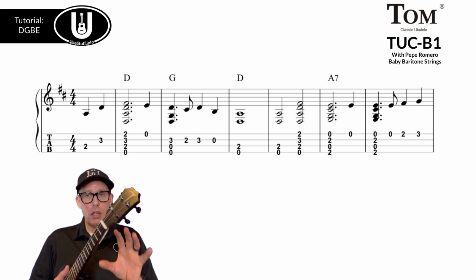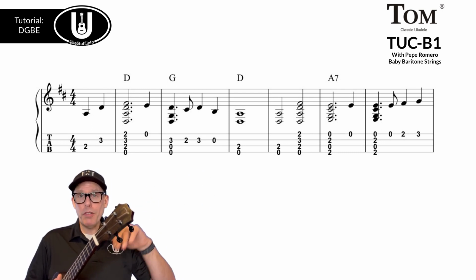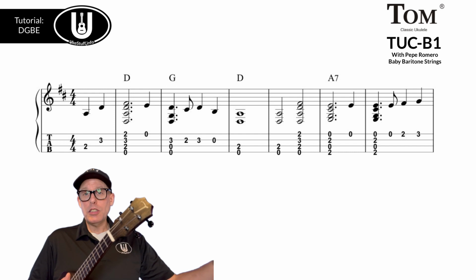It's going to be a little low for a lot of singers, just as a side note, in that other key, which is a perfect fourth lower than what you'd play it in GCEA.